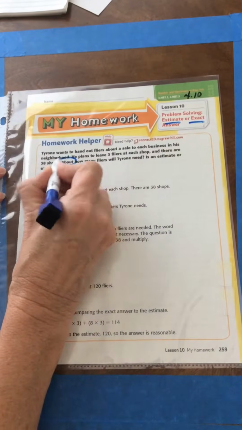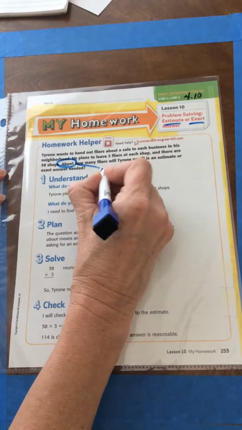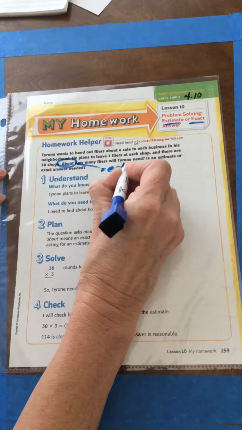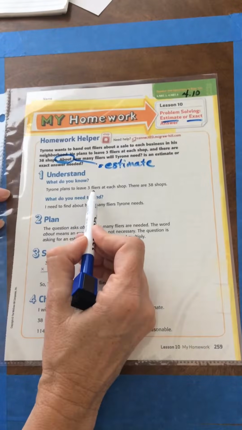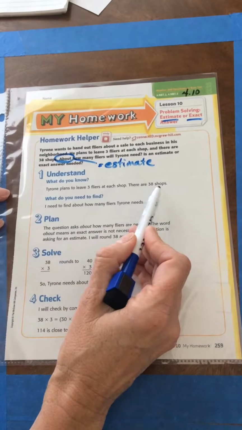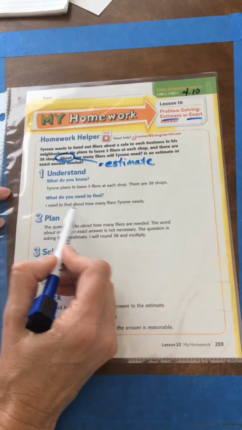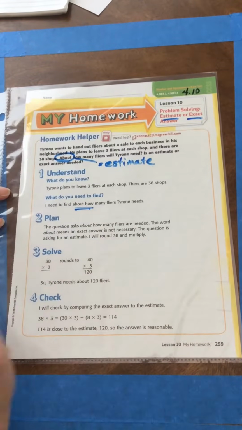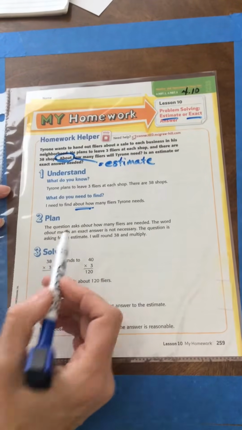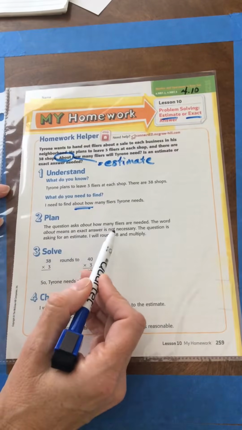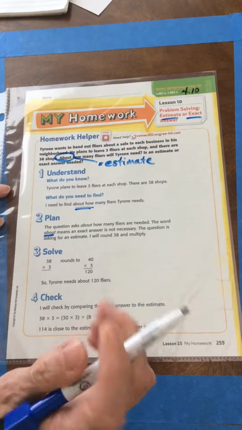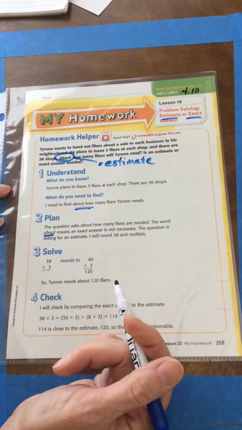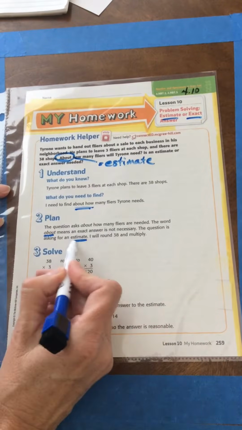Well, this "about" tells us that it's an estimate. We don't need to have the exact amount. It's "about," okay? So Tyrone plans to leave 3 flyers at each shop, so there are 38 shops. What do you need to find? I need to find out about how many flyers Tyrone needs. Plan. The question asks how many flyers are needed. The word "about" means an exact answer is not necessary. The question is asking for an estimate.